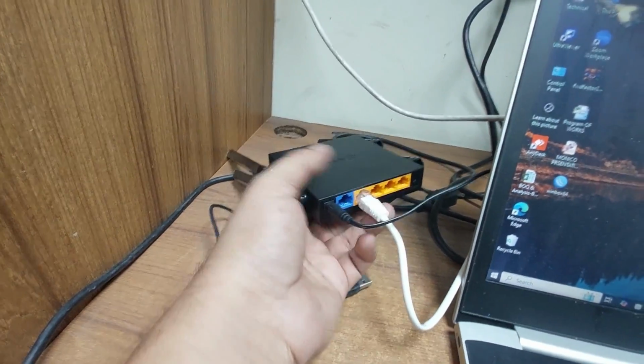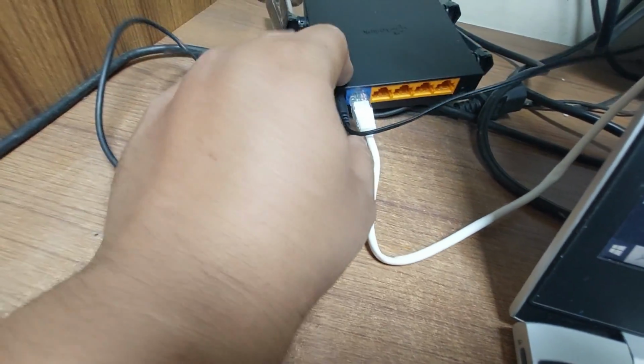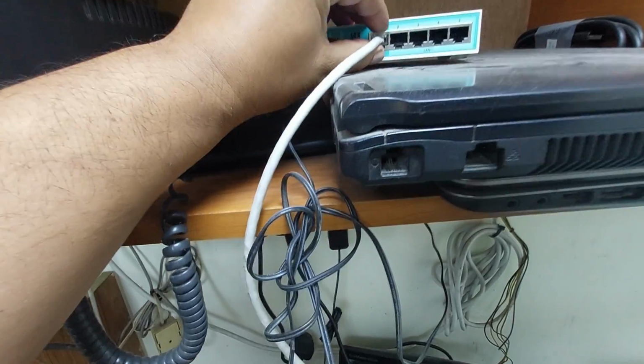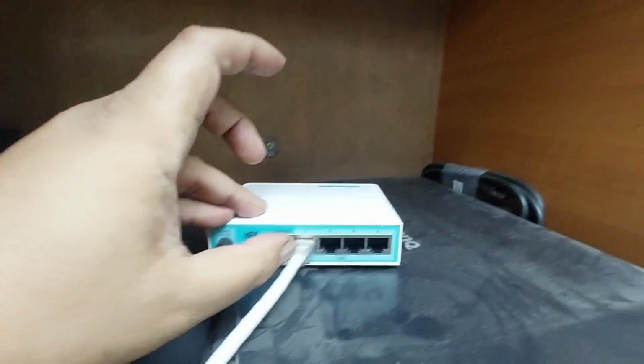Here you can see this is a TP-Link C50 AC1200 router. How to configure it as access point mode for MikroTik hotspot users. Let's see.